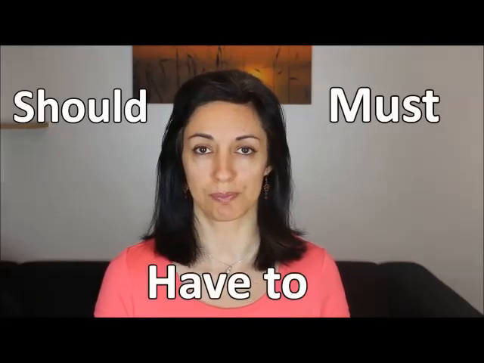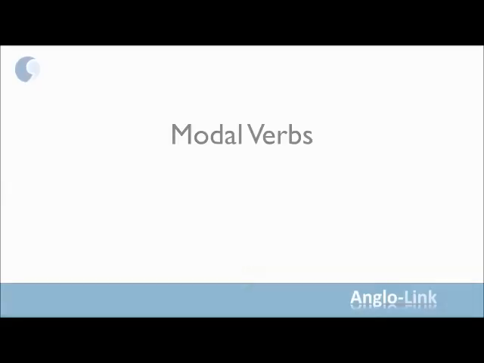Today we're going to look at two modal verbs and a semi-modal verb that are often confused with each other. These are should, must and have to. We'll have a brief look at their formulation and then we'll look at their usage and differences. And we'll finish this lesson with a gap-filling exercise. By the end of this video, you should have a good idea of the differences between these three verbs.